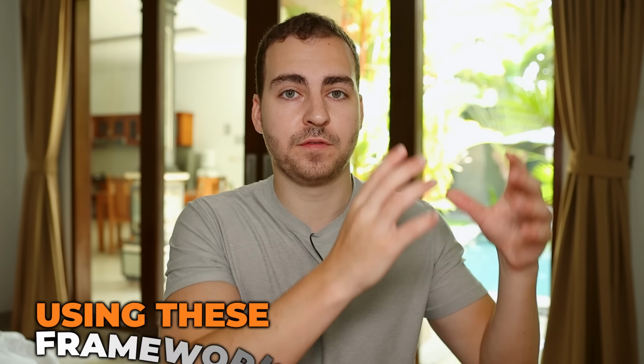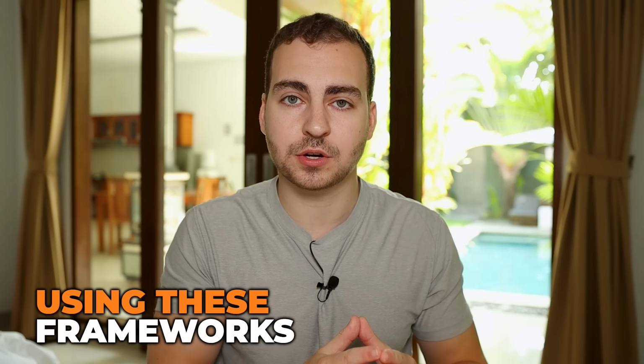So now that we have an overview of these various frameworks, I'm going to start going through some very specific comparison criteria so you can understand exactly which one to pick depending on your use case.